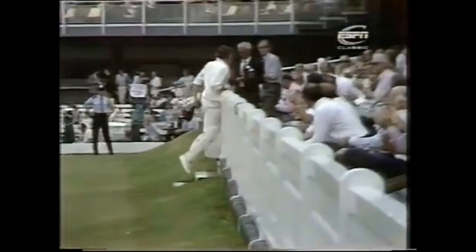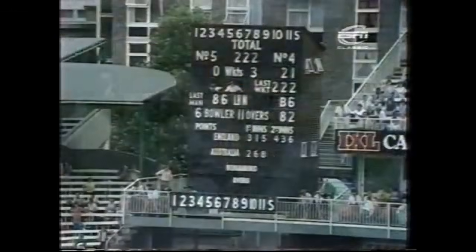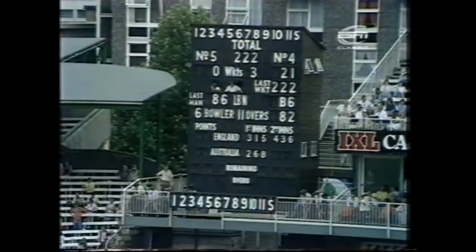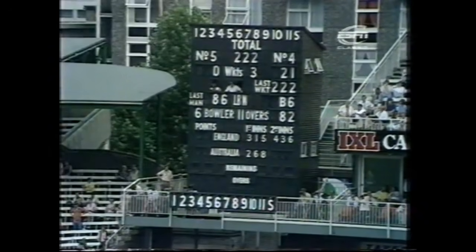So a fine innings there from Ian Chappell. Really seeing his side through right past the middle of the afternoon here. Eventually falling for 86 with a score on 222. So 222 for 3, but still only 2 Australian wickets gone down here today.